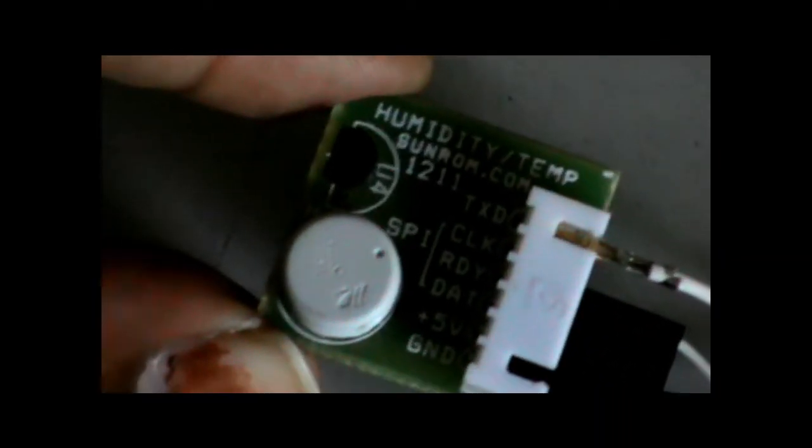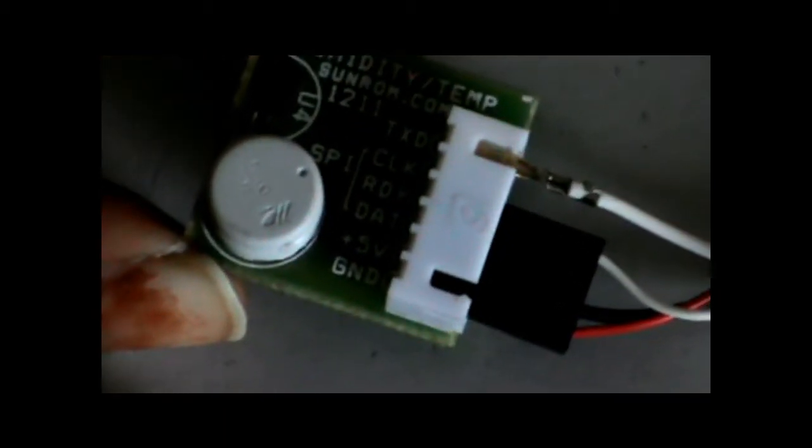Coming to the sensor modules, the 1211 humidity and temperature sensor is as shown here. This is the humidity sensor, this is the temperature sensor. It can be interfaced to the microcontroller using two patterns. One is serial peripheral interface and another is serial interface. Here we are using serial interface.